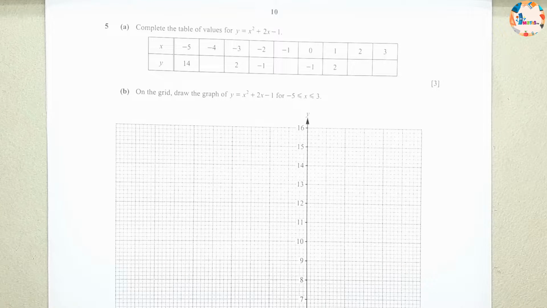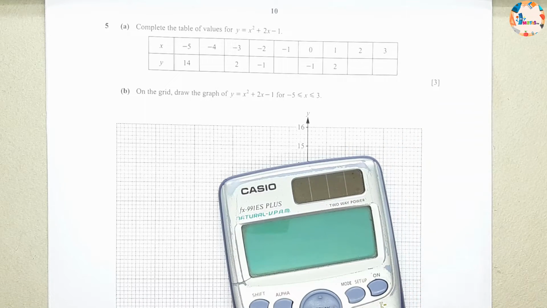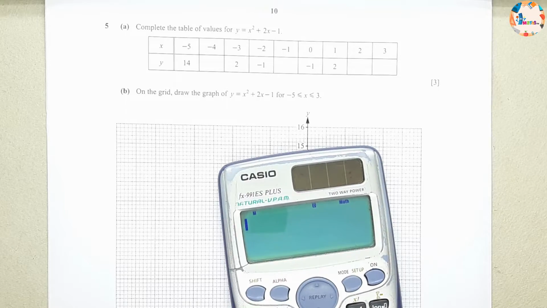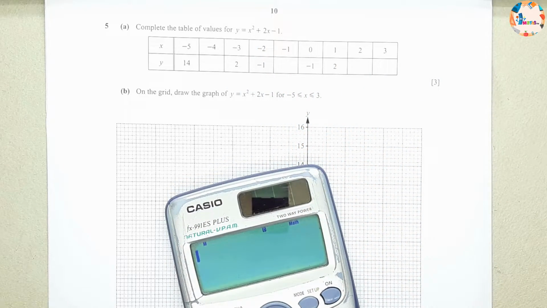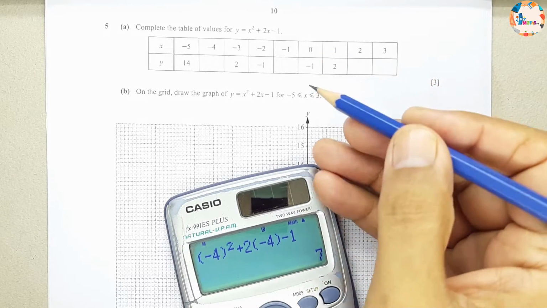Question number 5. Complete the table of values. We will be replacing -4 in this one, so -4 squared and +2 into -4 and -1, this will be equal to 7.